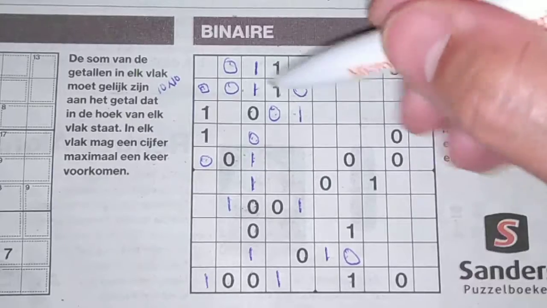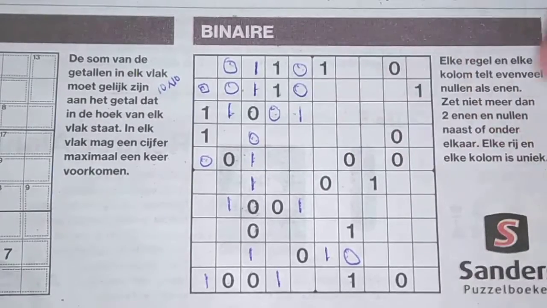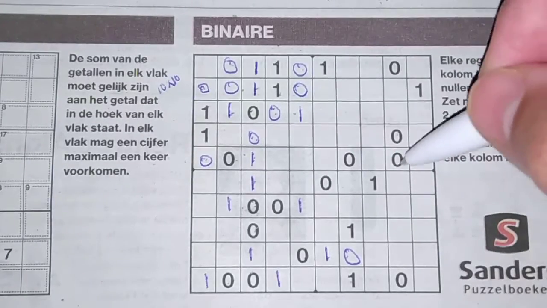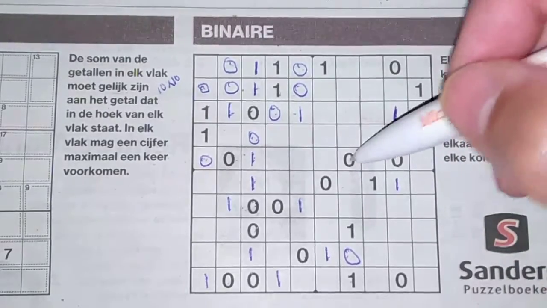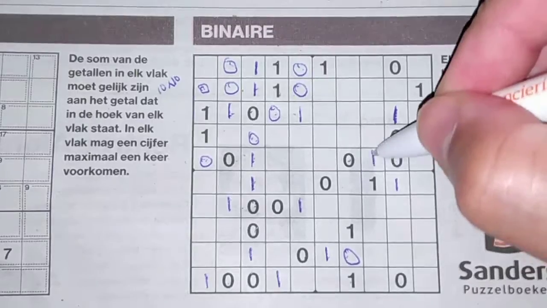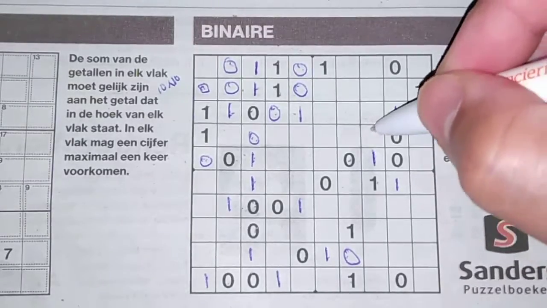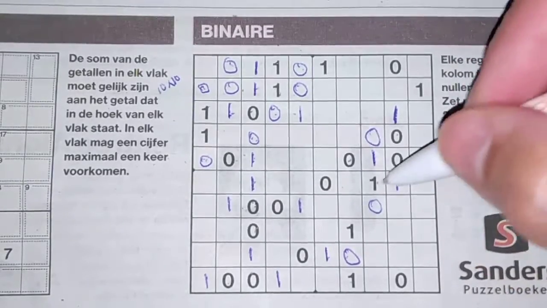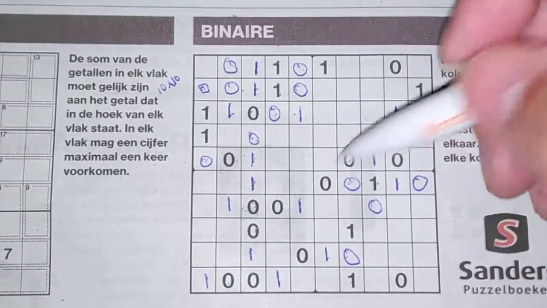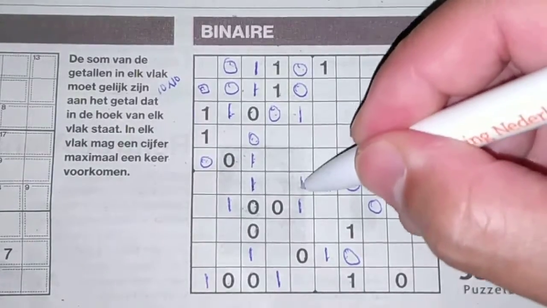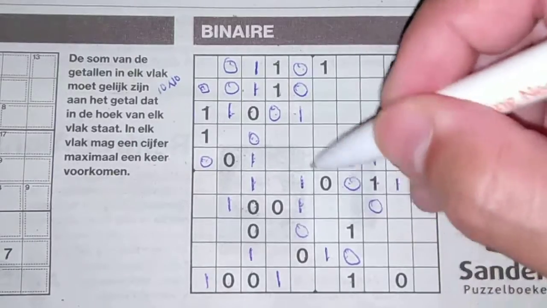Double O, here 1, there 1. Double O, here 1, there 1. Between 2 O's comes a 1. Double 1, here O, there O. Double 1, here O, there O. Double O, here 1, there 1. Double 1, here O, there O.